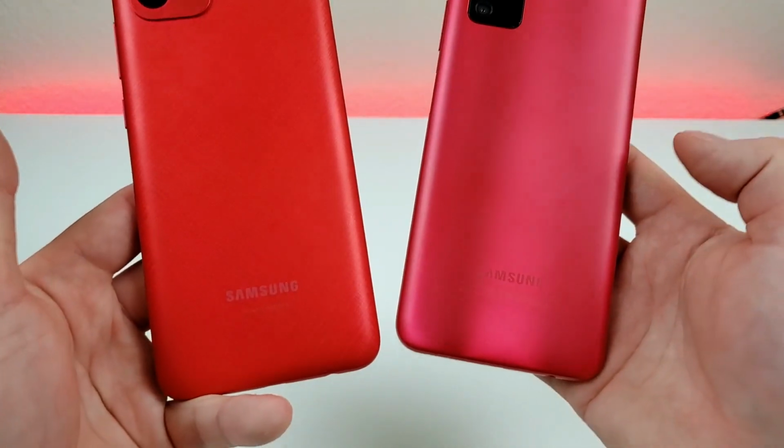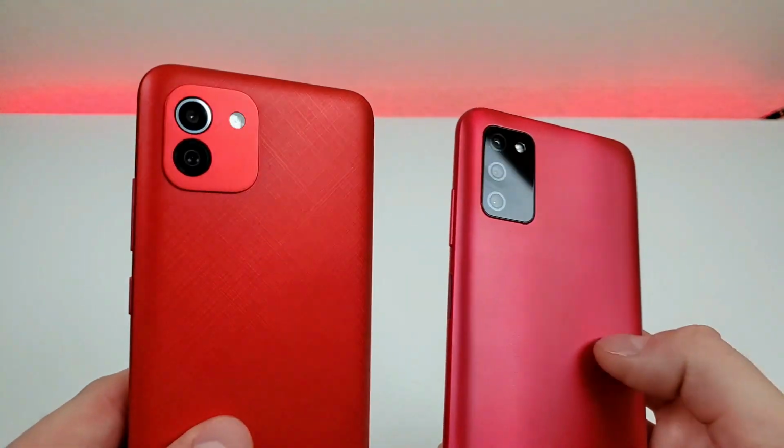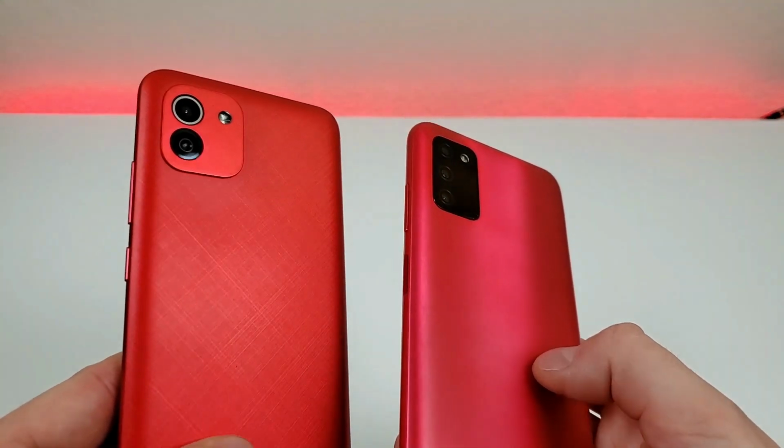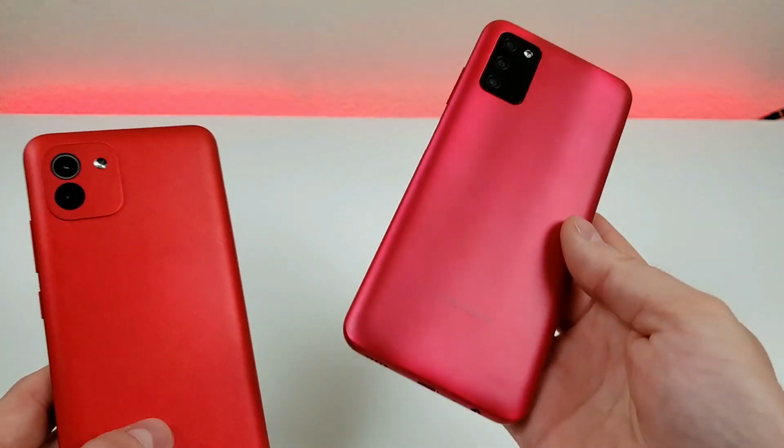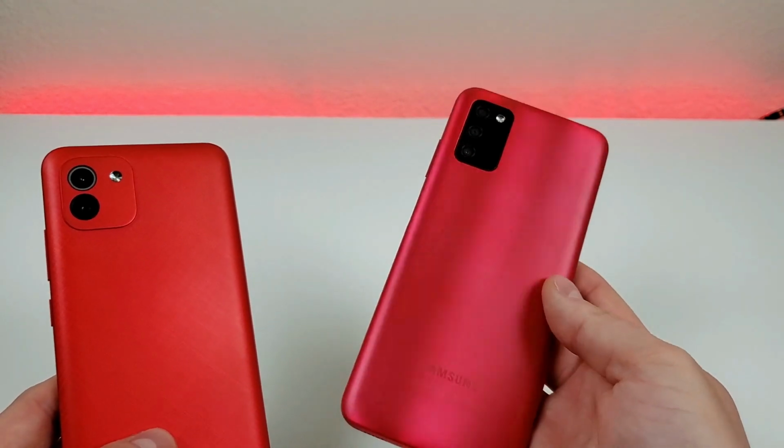And then, while these phones both are similar in color, they do have different textures on the back. I personally prefer how the A03 looks. I really like this design to it. But at the same time, I also like the wavy look of the A03s.